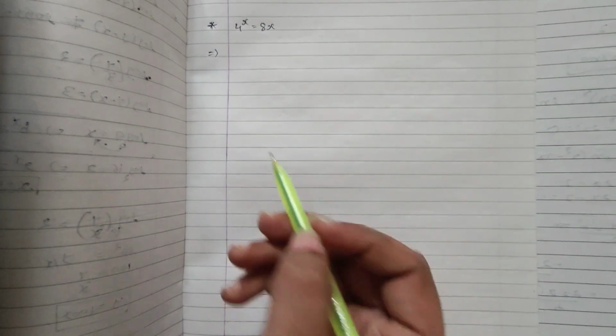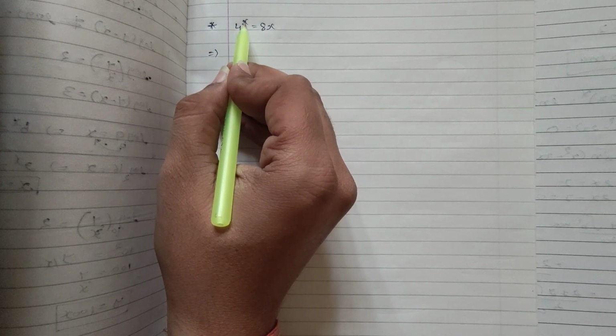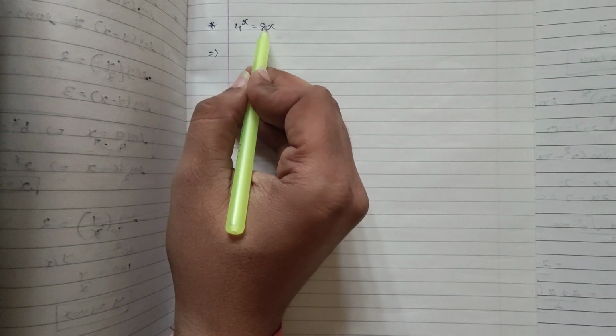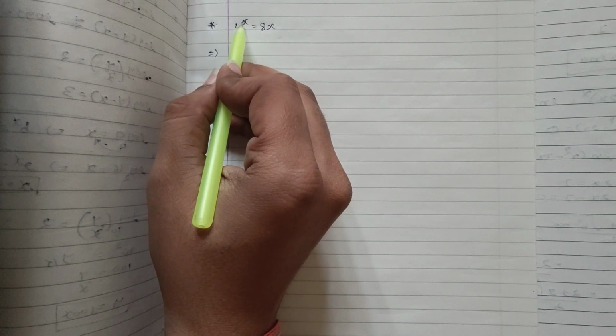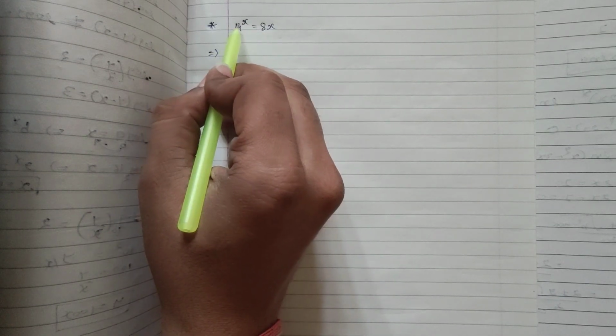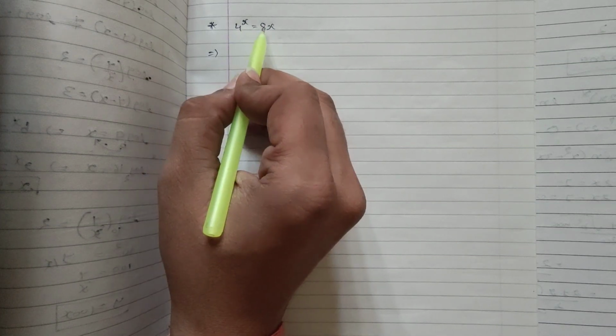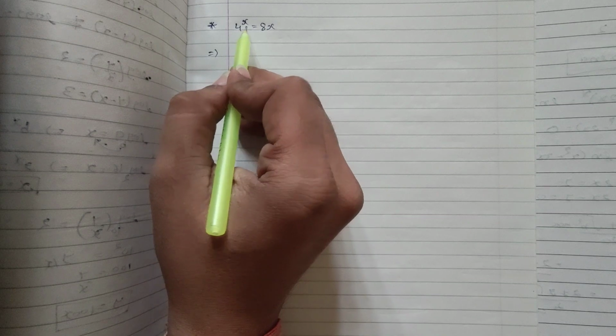As I said earlier, by looking at this question, you can directly say what the answer is. Why? Because you will put different values. First, you will put 0, but 4 raised to 0 equal to 0 is not possible. Then you will put 1: 4 raised to 1 is 4, and here I will get 8, not equal. But when you put x equal to 2, 4 squared is 16, equal to 8 into 2, which is 16, right? So I can say that x equal to 2 is our final answer.